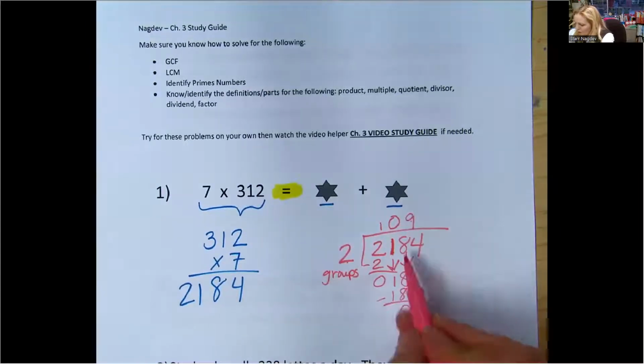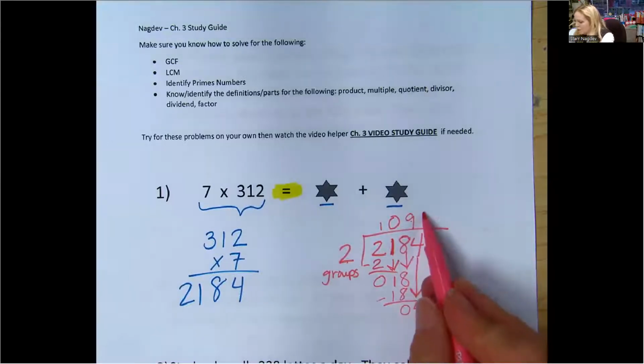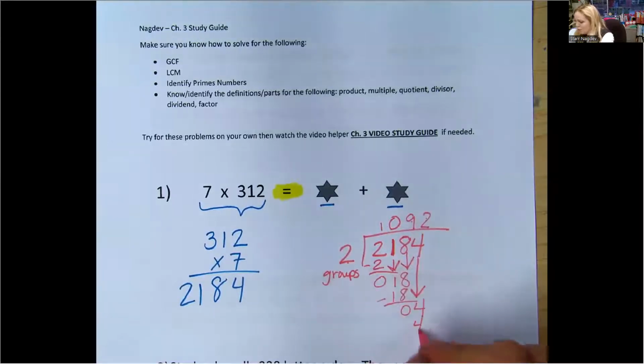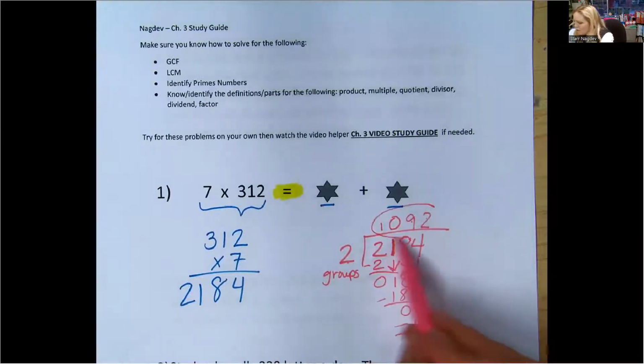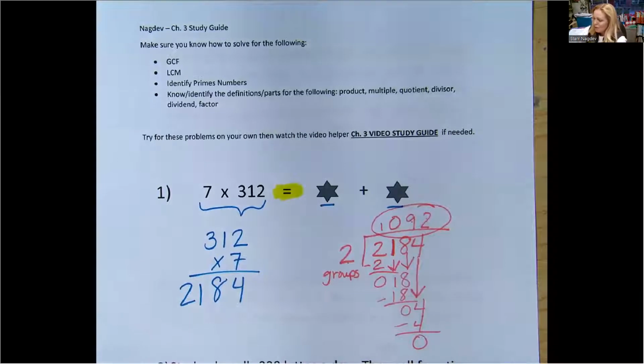Since I accounted for this digit in the dividend, I can now bring down the next digit, which is 4. 2 goes into 4 2 times. 2 times 2 equals 4. 4 from 4 equals 0. There's no further digits to bring down. I'm finished dividing. That also means that I've broken that amount into two groups, and that gave me a total of 1,092.